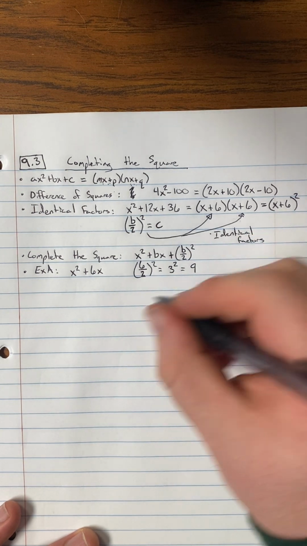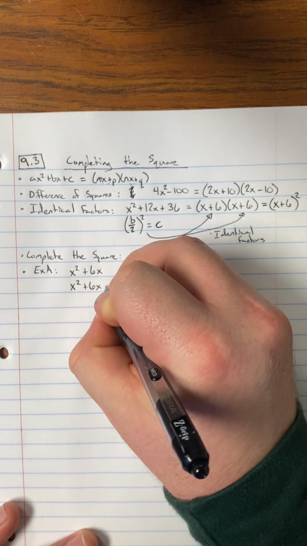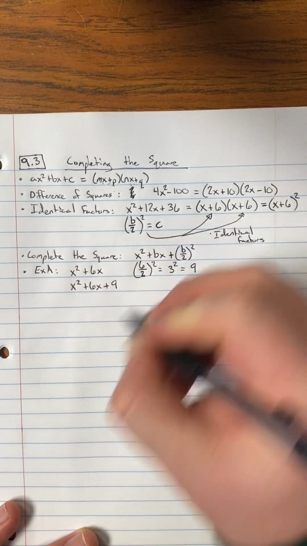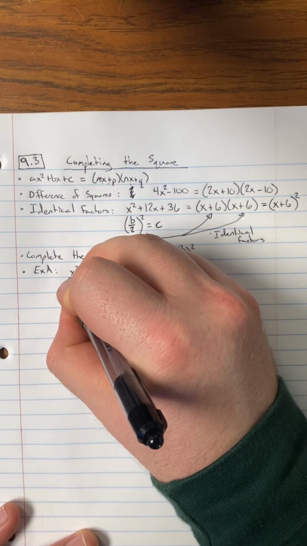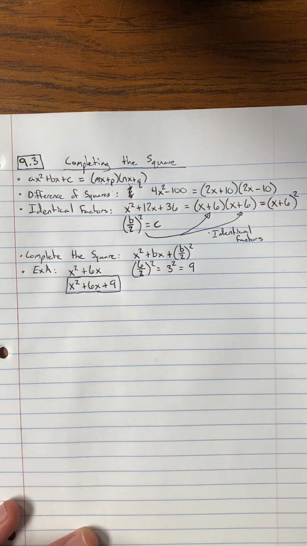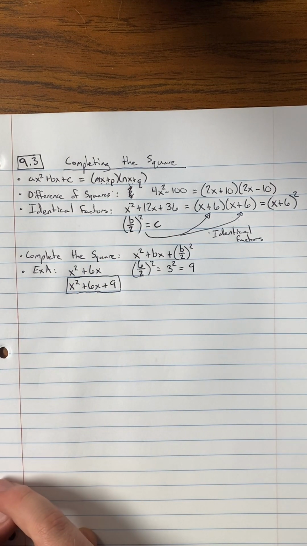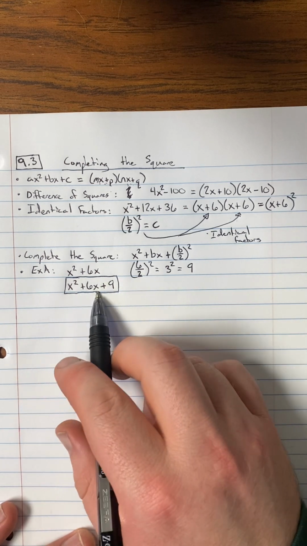So if I'm going to complete the square, I need to add 9 to this, okay? And that's my answer. If I told you to complete the square, this is exactly what I would want you to do, is to just write the c value that would make this a perfect square.